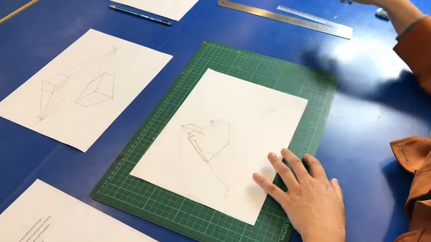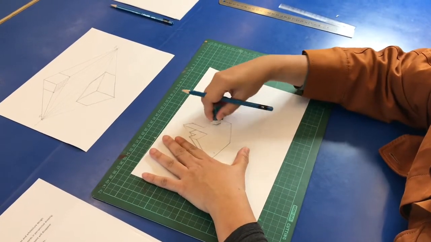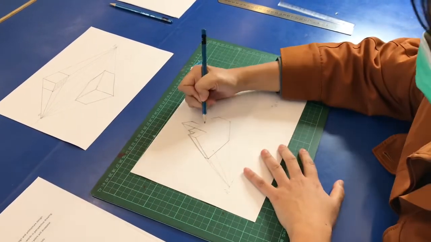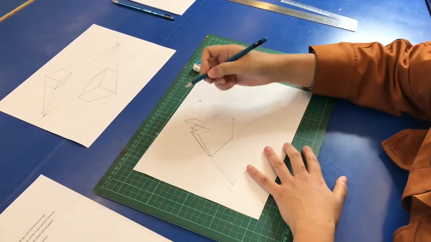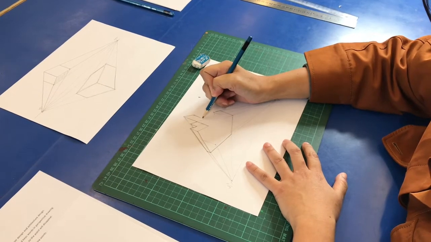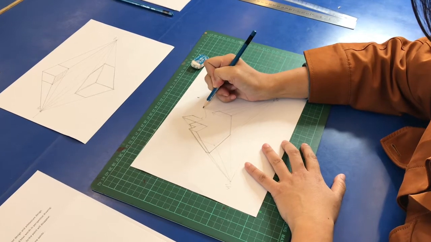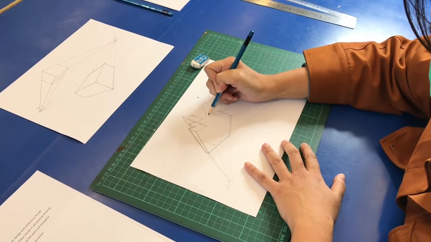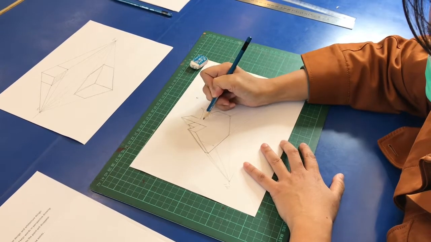Now I want to add something more imaginative. I was thinking about the Bible story of Noah. He is building his ark, right? And then he needs to sail his boat. So I want to draw Noah up in here. Then I draw in here.